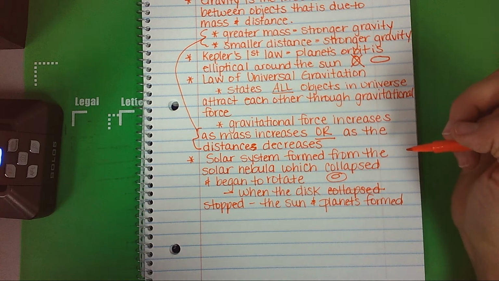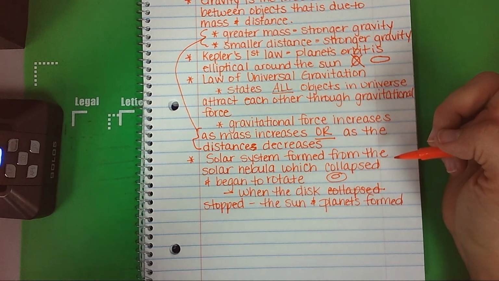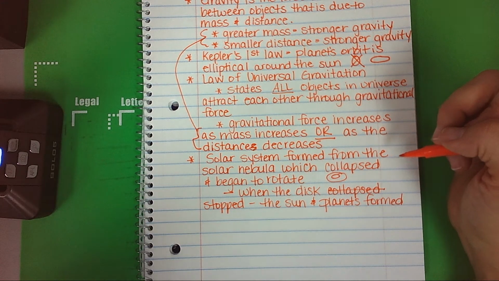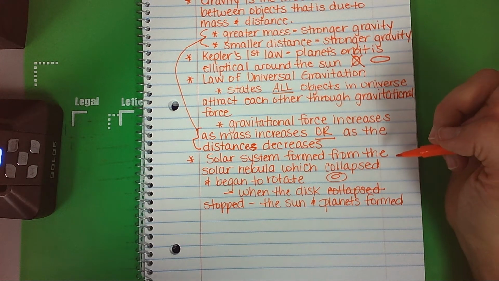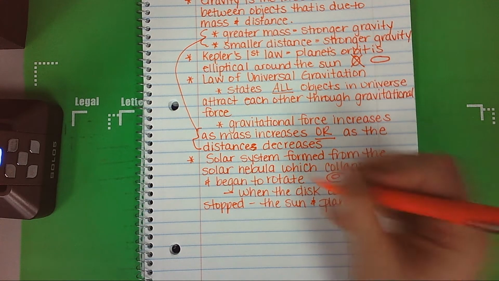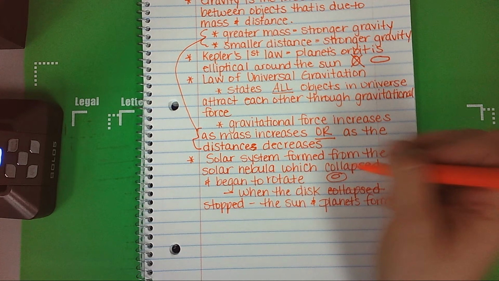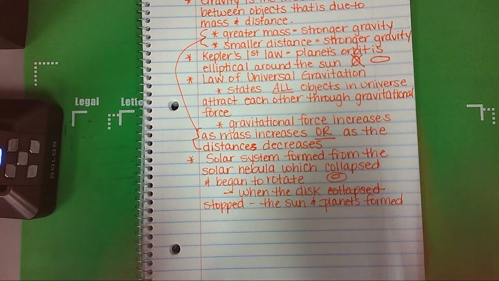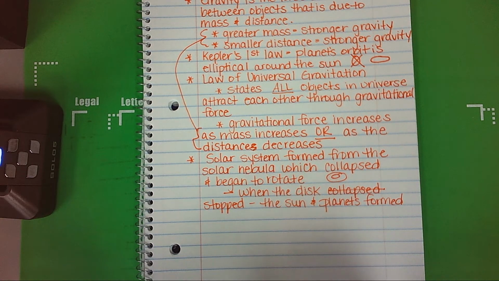Okay, that's really all you need to know. You don't need to know super specifics on how the gas giants or the terrestrial planets formed. Just know that after that rotation stopped, gravity then pulls the dust and the gas, and that's how these objects in space were formed. Okay, so this should be number 14 in your notes, gravity and the solar system.